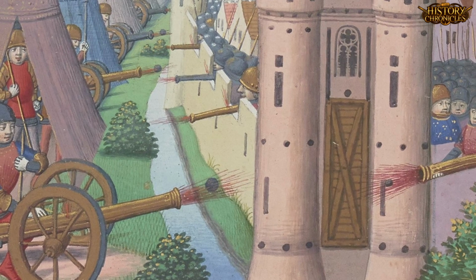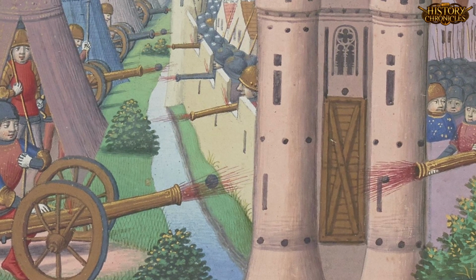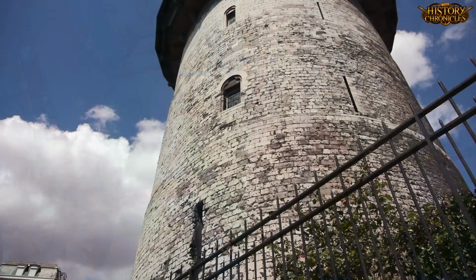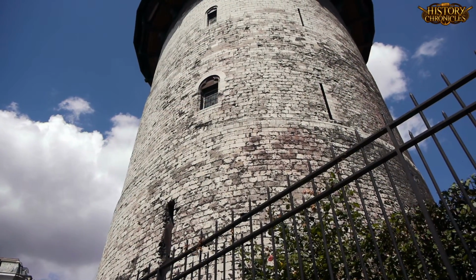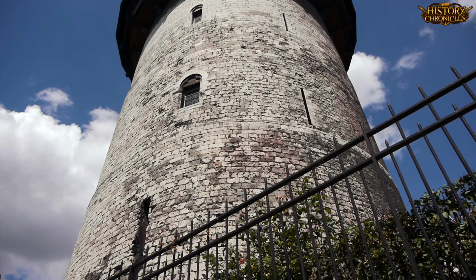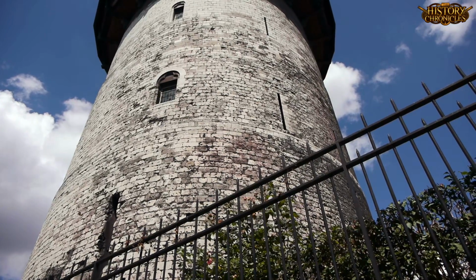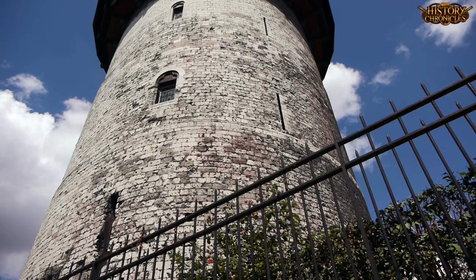However, this siege would cast a further shadow over Henry's character, as when the starving women and children of Rouen attempted to leave the town and pass through the English lines, Henry refused, meaning that hundreds, if not thousands, of women and children died of starvation and exposure around the city's walls. Finally, in January of 1419, the city of Rouen fell, bringing all of Normandy under the control of the English king.